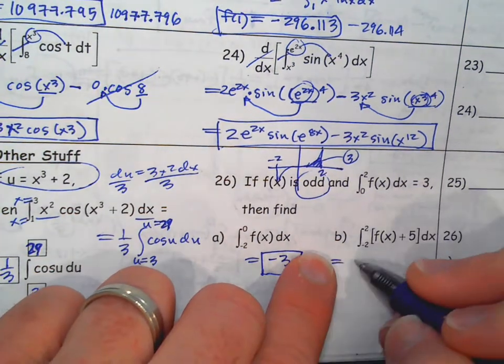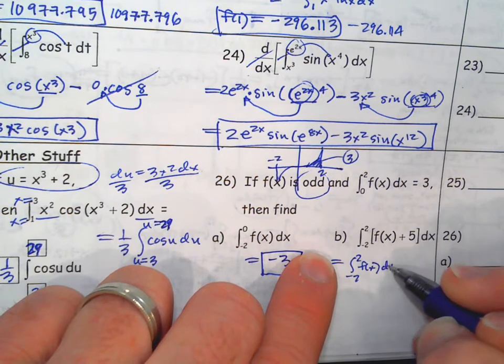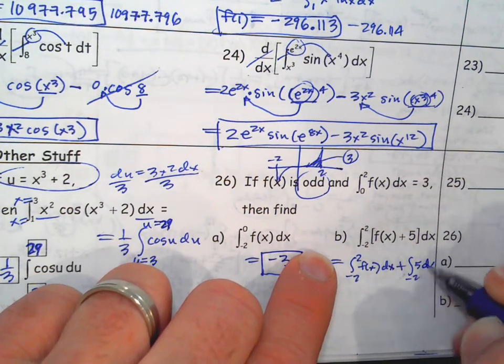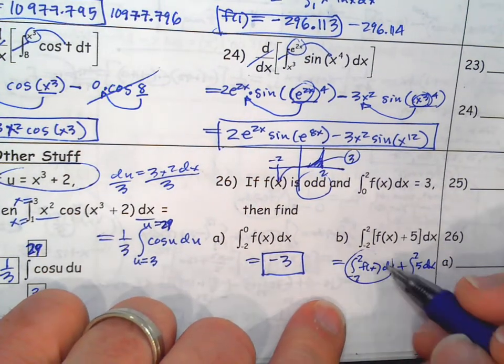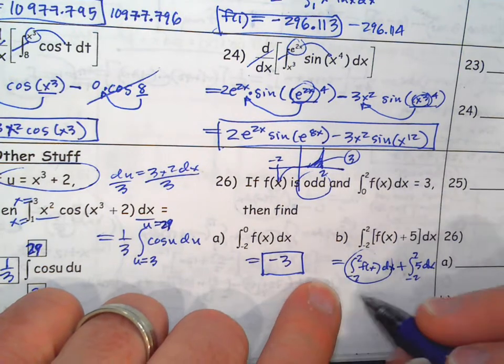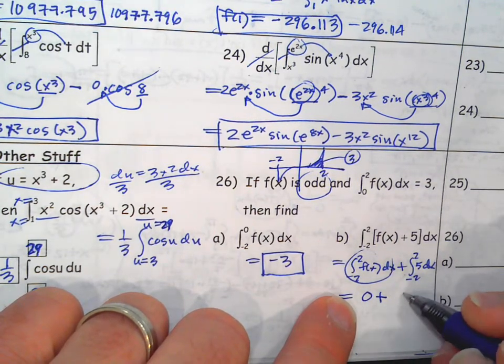This right here, we'd say negative 2 to 2. Let's break it up. Can't just add 5 to the answer. You got to integrate the 5. Now this is going to be negative 2 to 2, which if you just use what we did, negative 3 and 3 together is going to give you 0. And then the antiderivative of 5 is 5x.